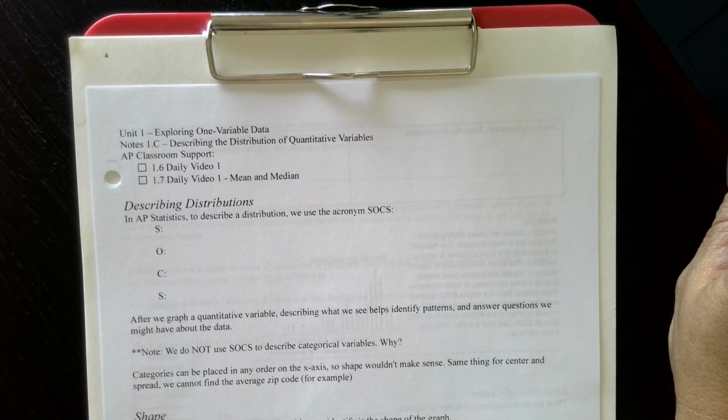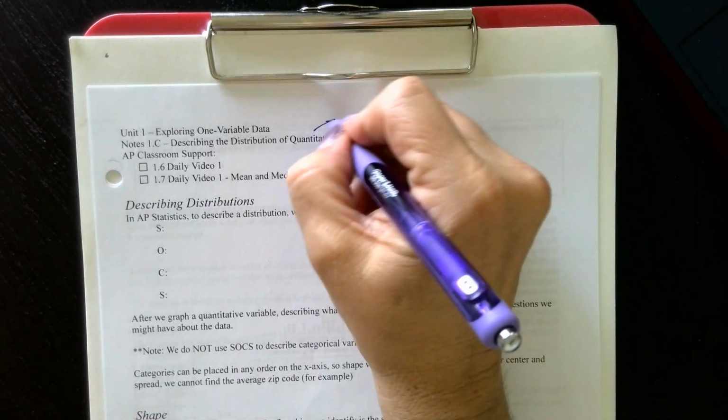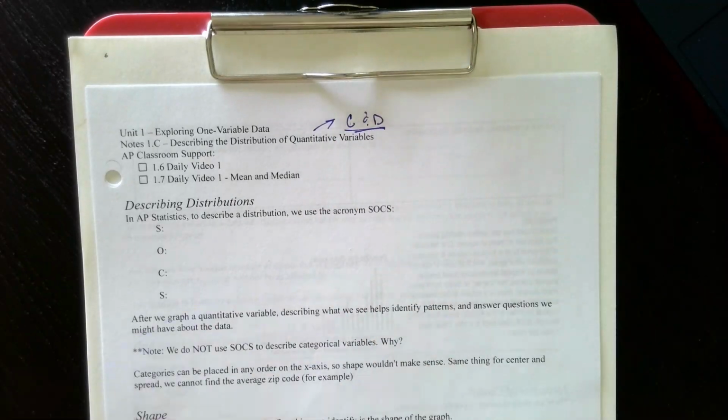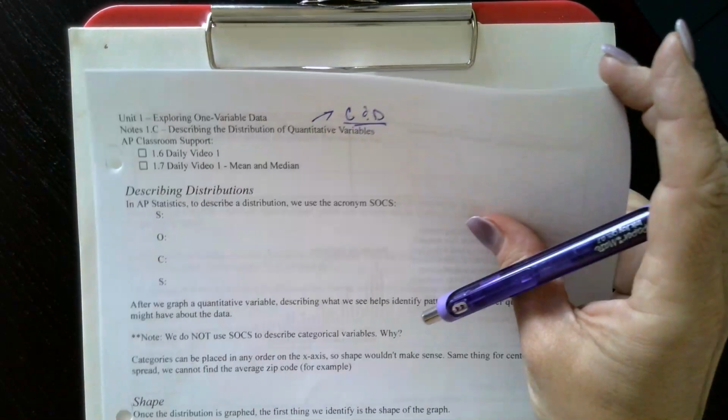So this is for lesson C, and lesson C is for C and D in your textbook. D is going to take like 3 lessons probably, so this is for C and D. Now that we know we have distributions, we're going to describe those distributions. So what do they look like?